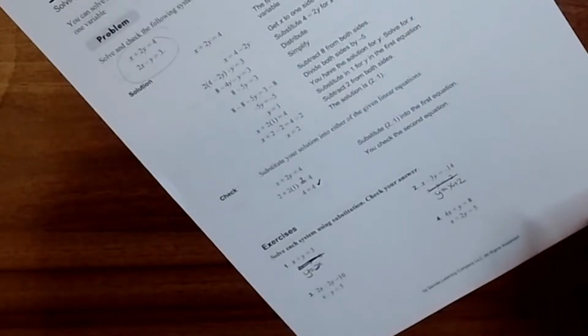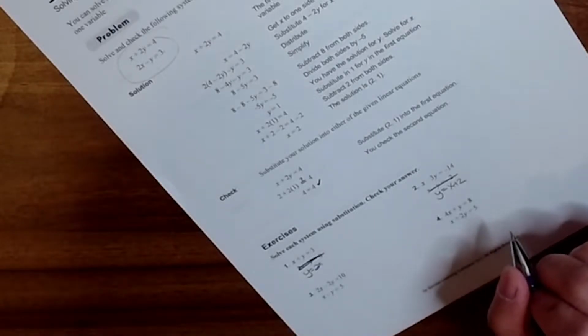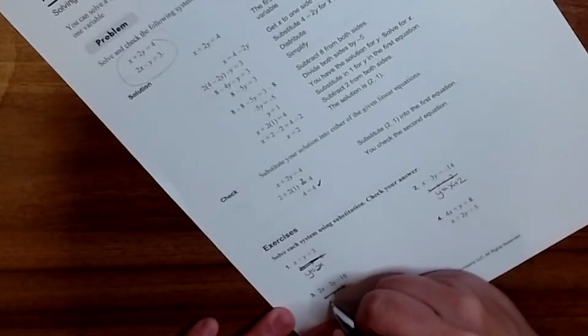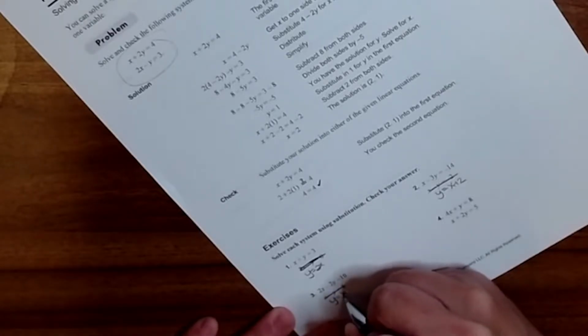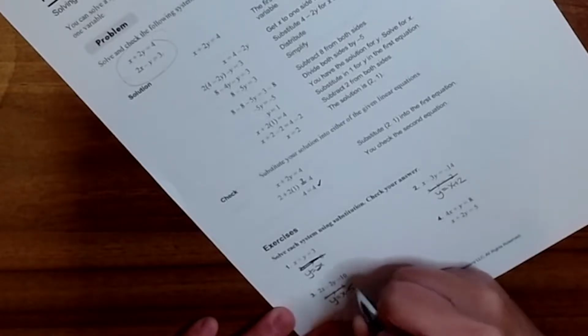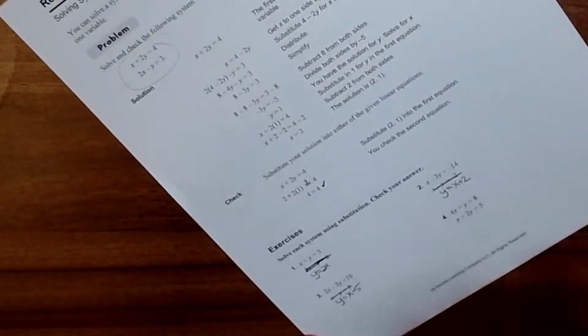Also, like this one here, let's pretend that this was y is equal to x minus 5. Okay, so let's just pretend for these.